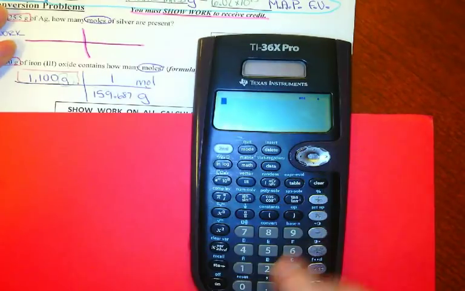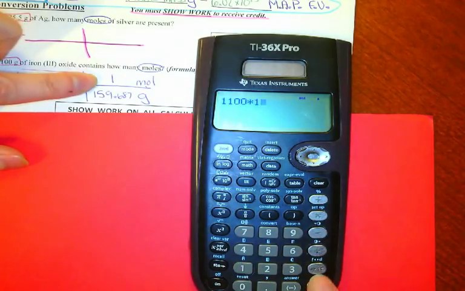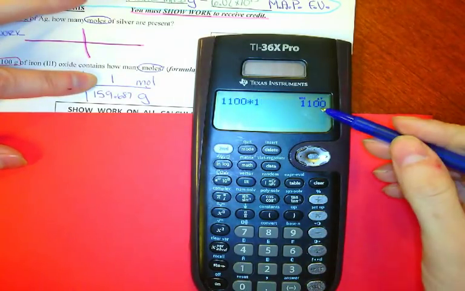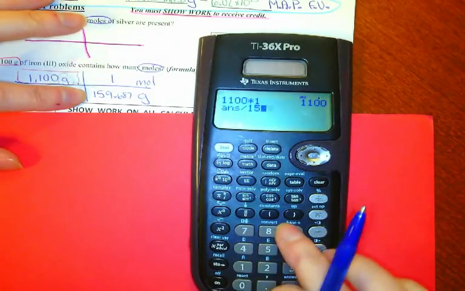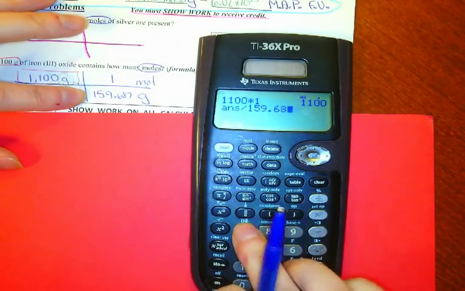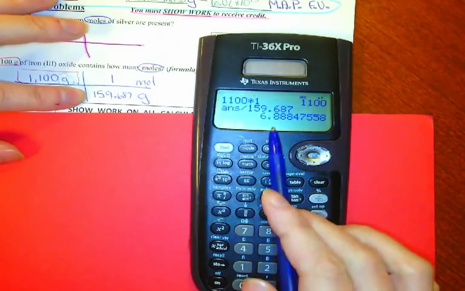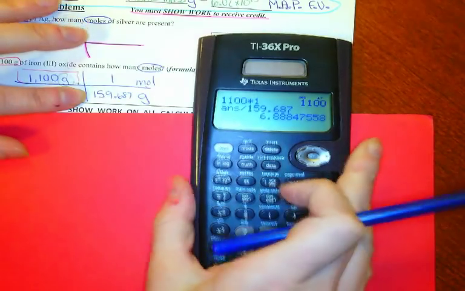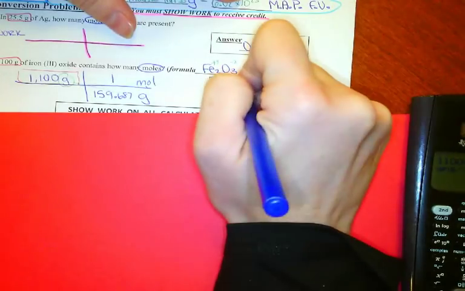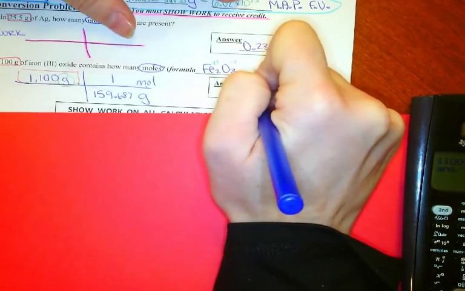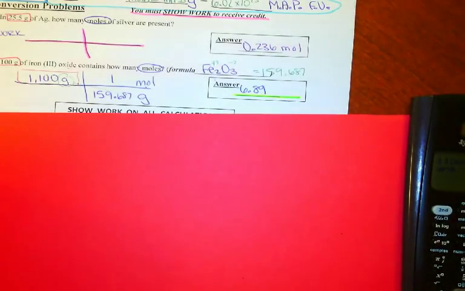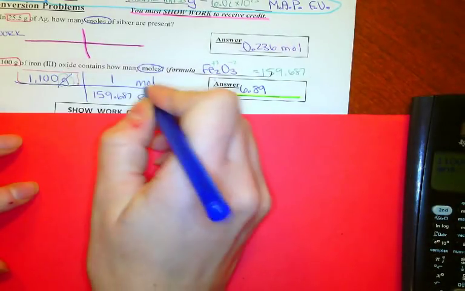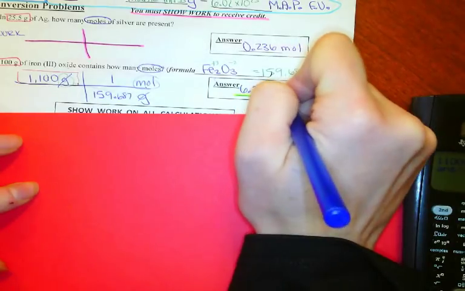And then we can come back and say 1,100 times 1, which is redundant, right? We don't really need to do that. Then divided by the bottom, so divided by 159.687 equals 6.88. Okay, or 6.89. I have to have a unit in my answer. So grams canceled out, my unit would be moles.